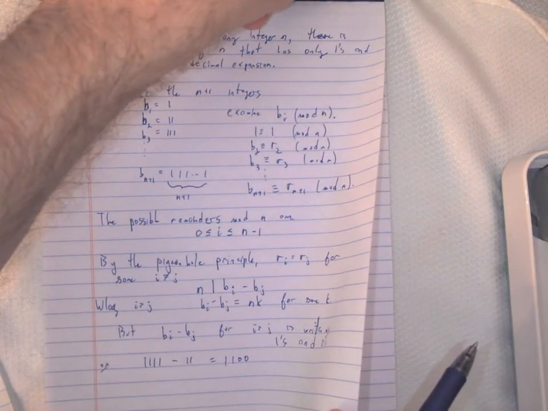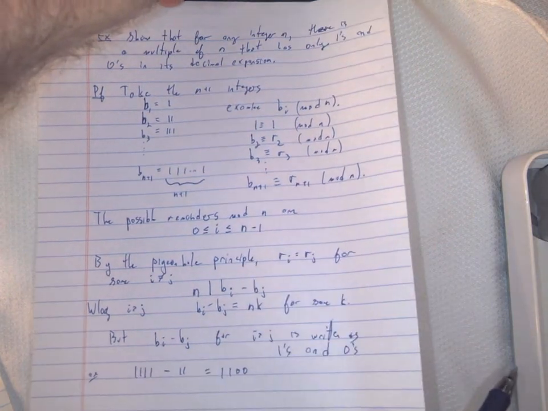So we've seen two examples. Let's do a slight generalization called the generalized pigeonhole principle.